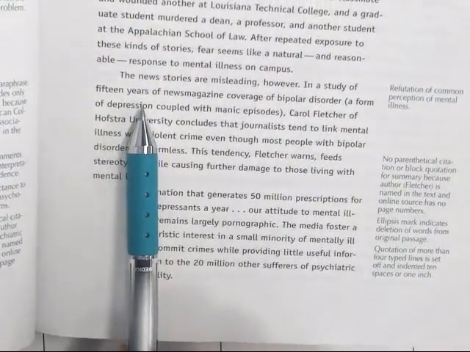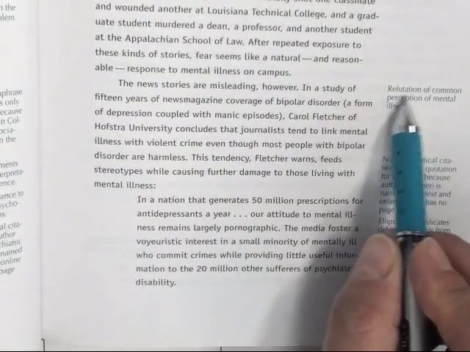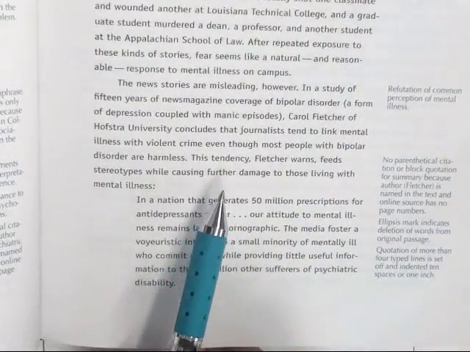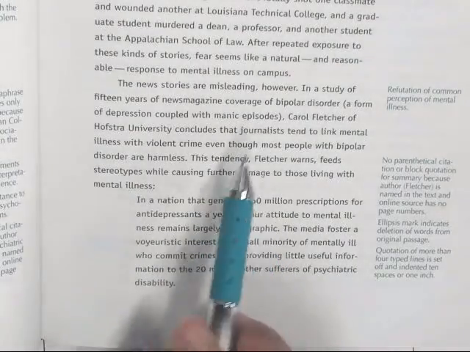The news stories are misleading, however. So this is a refutation. Easy to create a refutation. Look at your words like however, moreover, although.